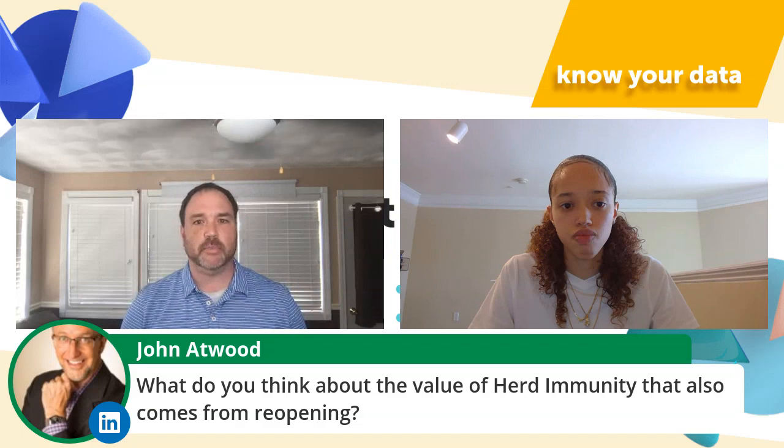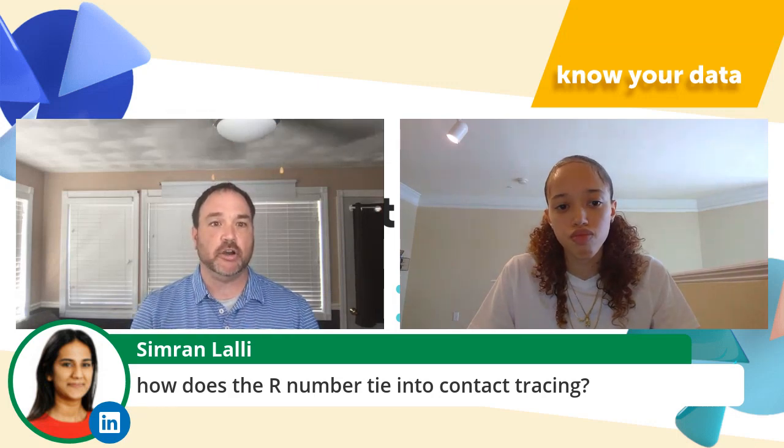One more question, and we'll go back into some of the presentation. Simran asks, how does the R number tie into contact tracing? I think this is actually a perfect tie-in, because this is exactly the next topic we're going to be talking about. So I'll answer this, and then we'll go right back into the presentation and see a visual example of it. What we're using is the R number as a point-in-time reference. There is an R number, which is effectively the contagiousness or the rate of transmission of a disease overall.